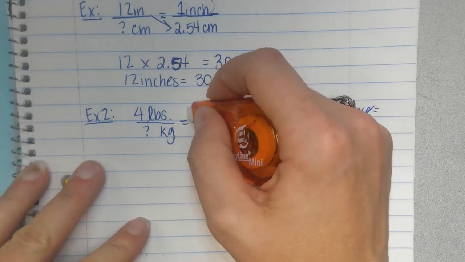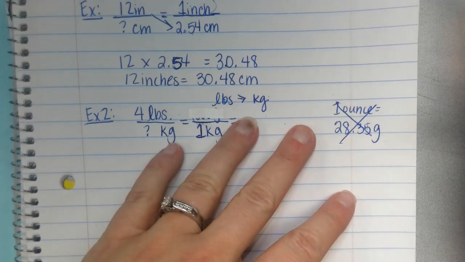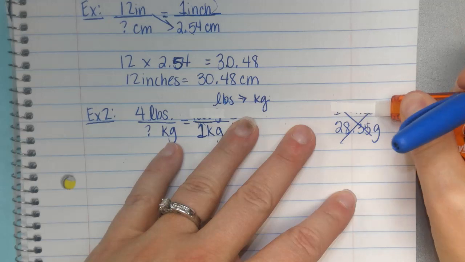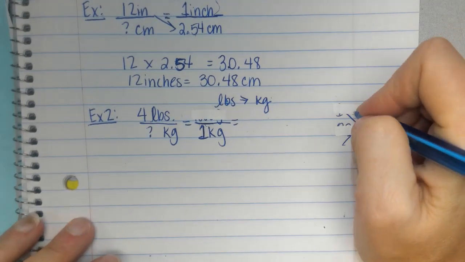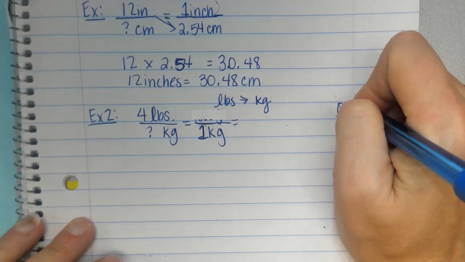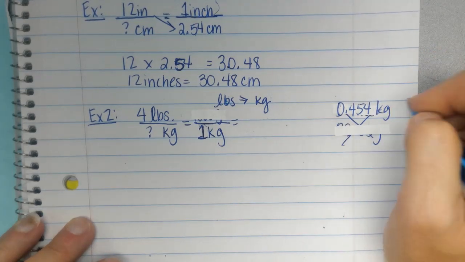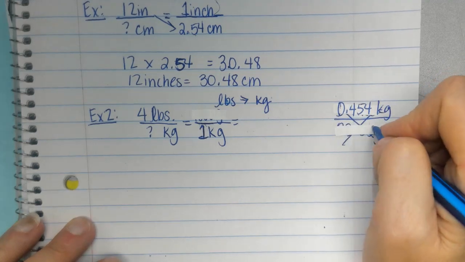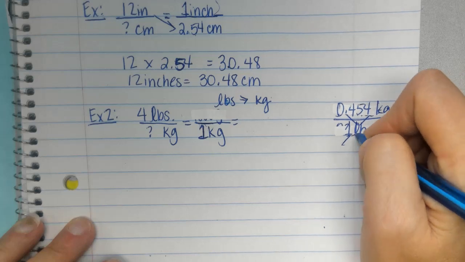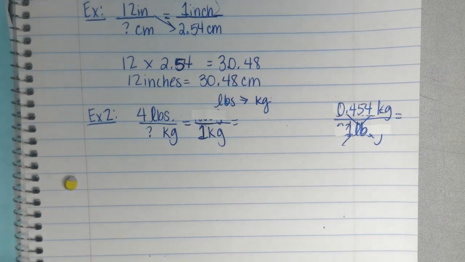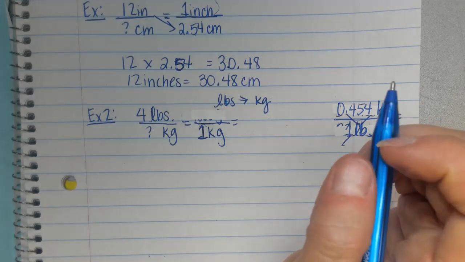Okay, so I messed up right here, guys. So I'm going to give you this conversion again. Okay, sorry about that. 0.454 kilograms equals 1 pound. And that is a conversion that I could give you, no problem.